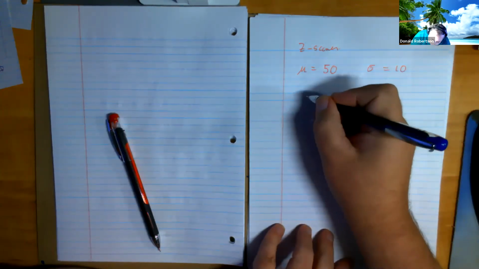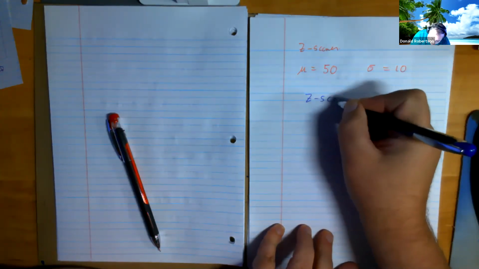So let's ask you some questions about Z-scores before we continue. If the mean is 50 and the standard deviation is 10, if you get a Z-score of 0, what real number score did you get?